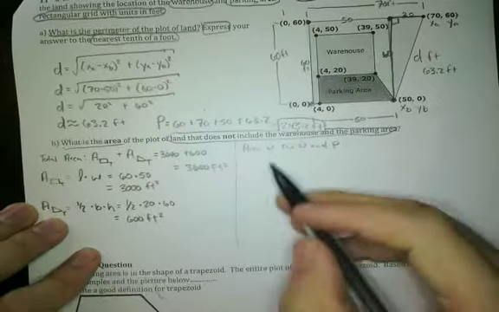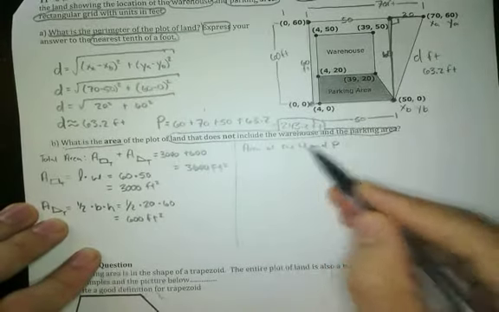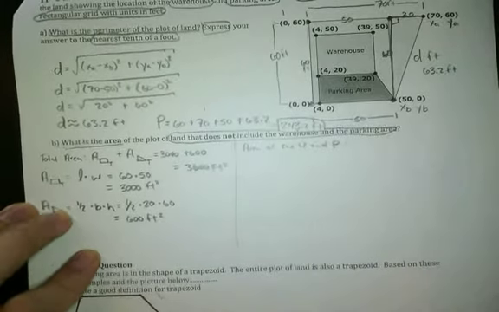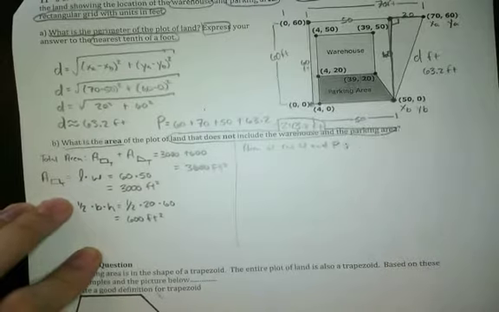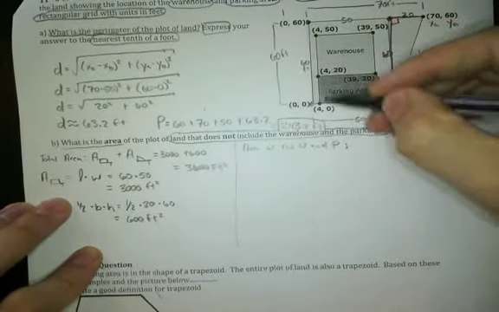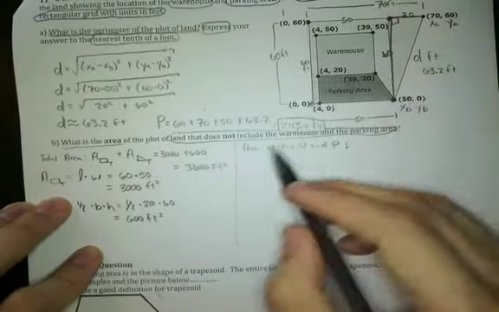But the area of the warehouse and the parking lot is going to be expressed the same way. I'm going to add up these shapes to come up with this total area.